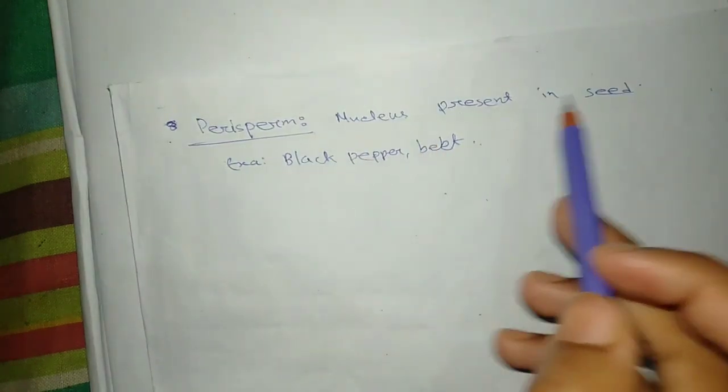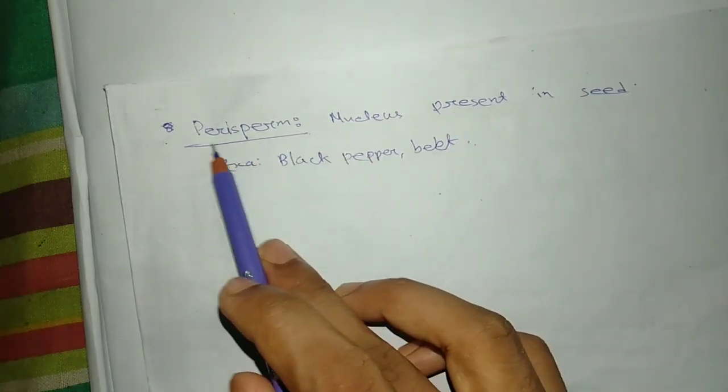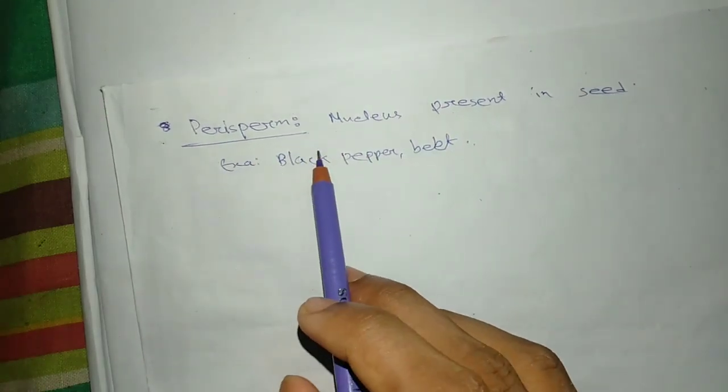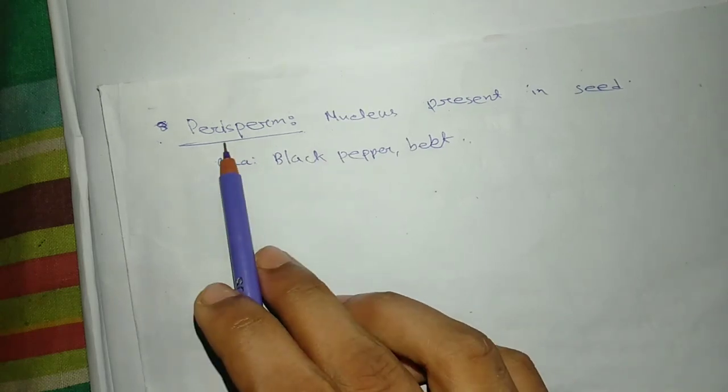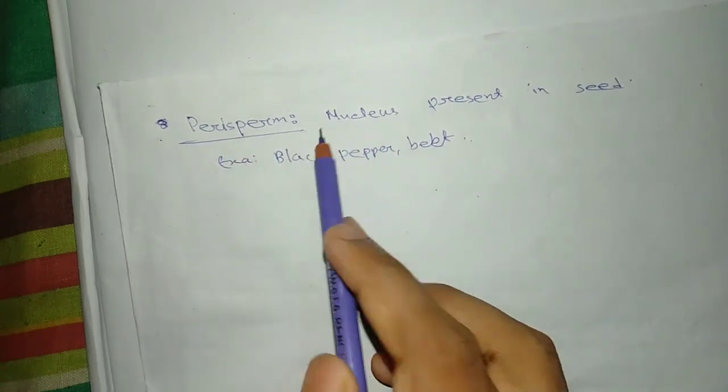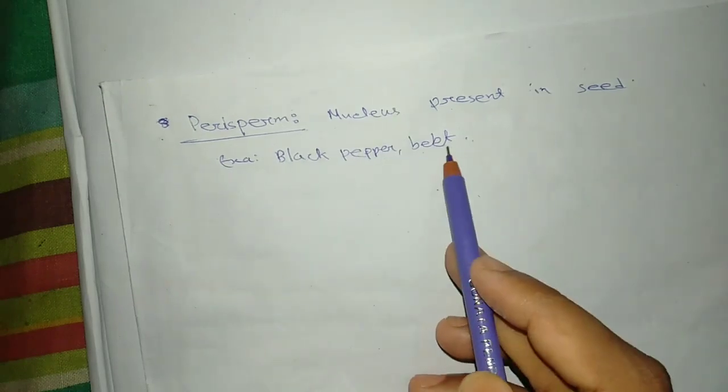Besides these two kinds of seed, we can get one more type of seed, known as perisperm. Here the nucleus remains present in the seed. Okay, so perisperm is also a kind of seed. Without the upper two types, this is the other type of seed, perisperm. Example, black pepper and beet.